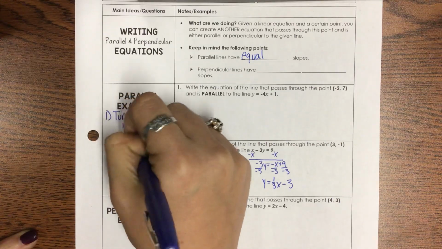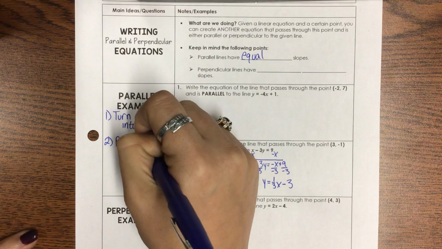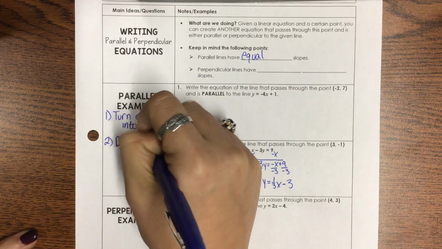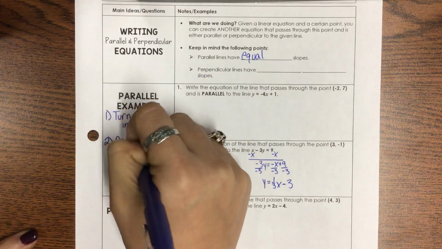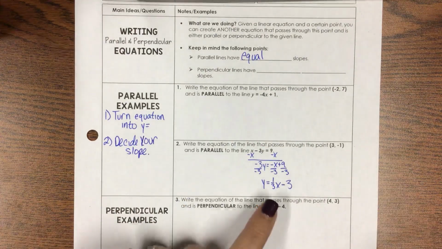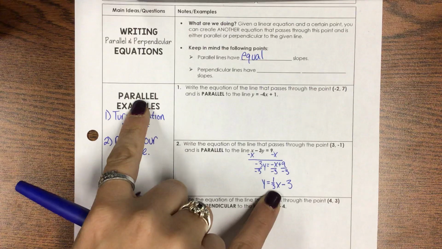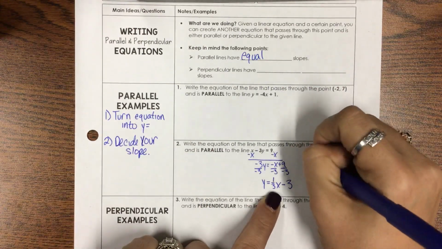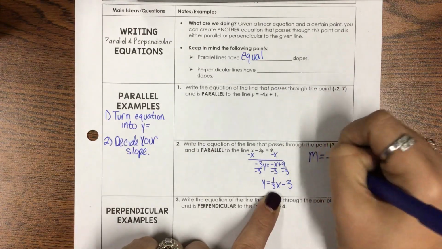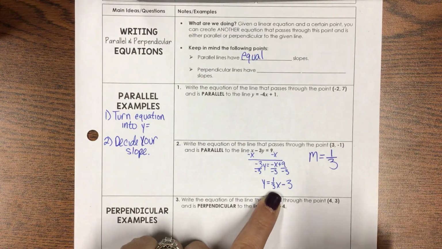Then I need to decide my slope. On here, my slope is 1/3. I need a parallel line, so I need slopes that are equal. So my new slope is also going to be 1/3.